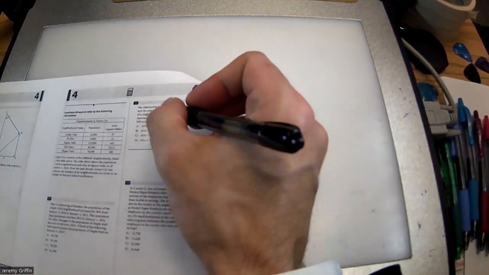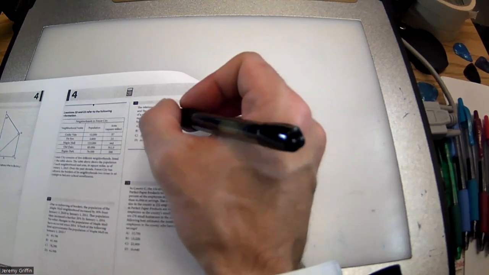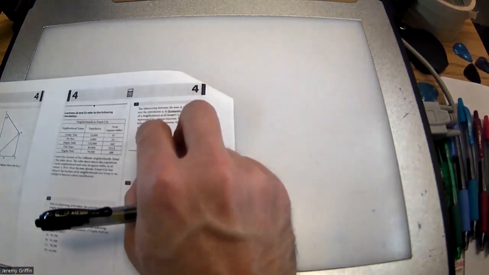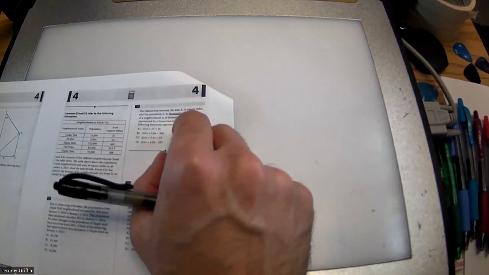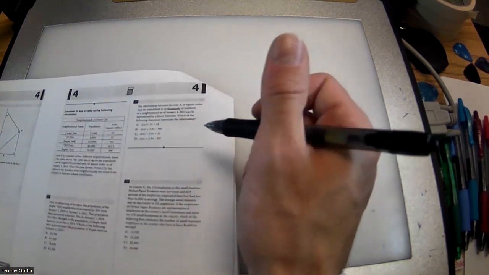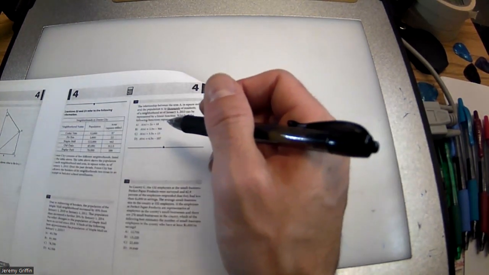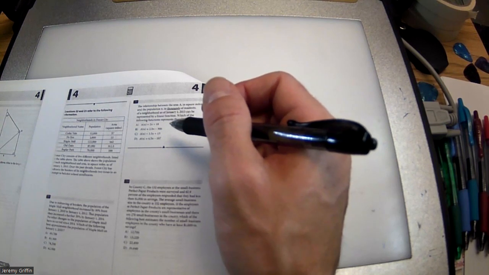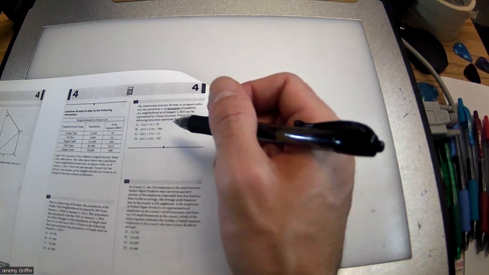Number 23, the relationship between the area in square miles and the population in thousands of residents can be represented as a linear function. Which function best represents that relationship? Couple things. One, I think it's kind of backwards from how I would think of it. I would think, what is the population based on the area? Right? More area, more people.